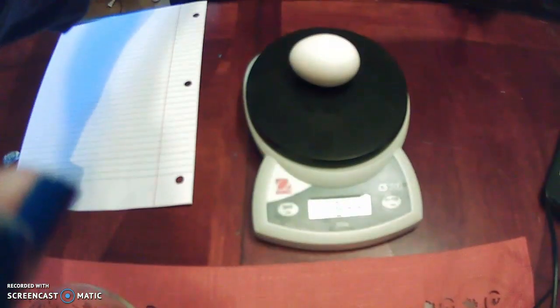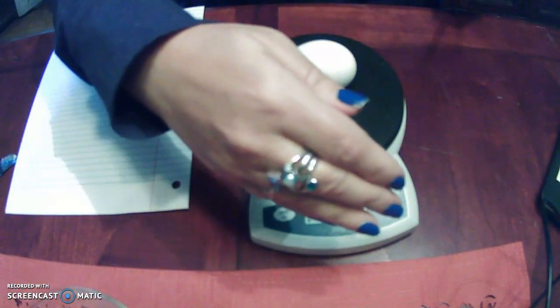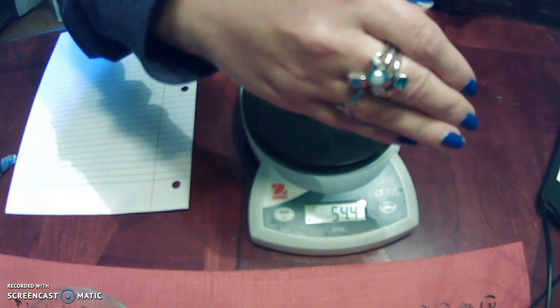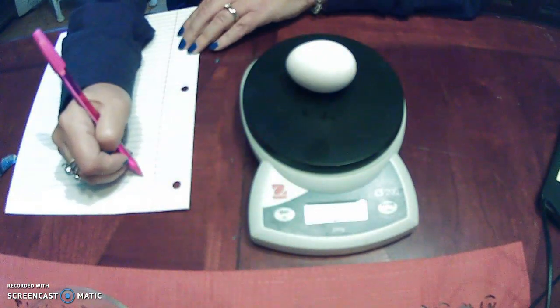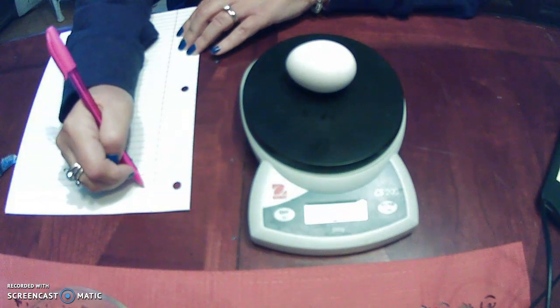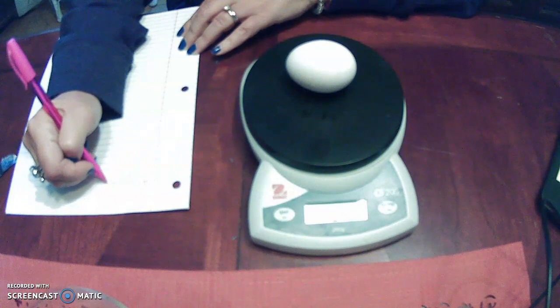Maybe you can't see with the lighting. A little bit of glare happening here. See, 54.4. Okay? I'm going to write that down. That's in grams. That was the weight of our egg.